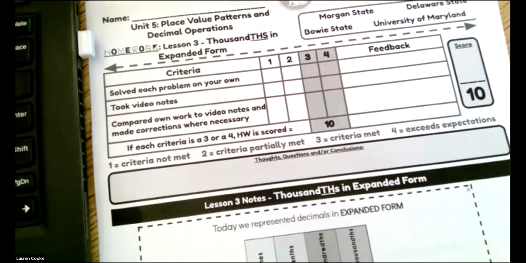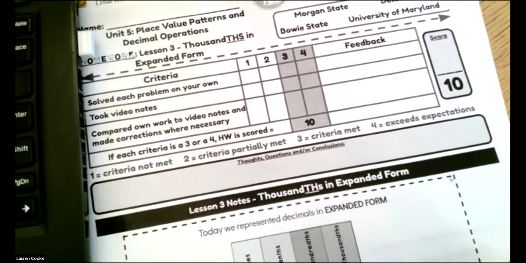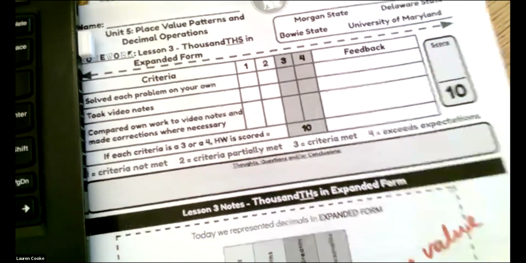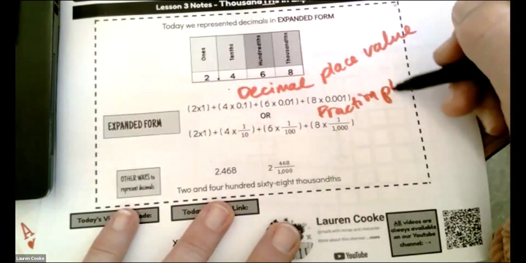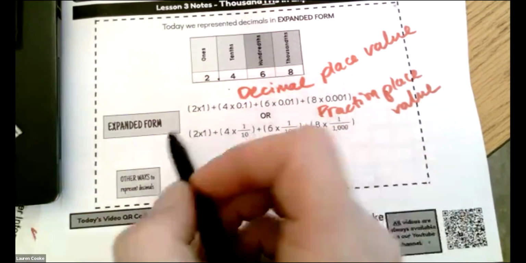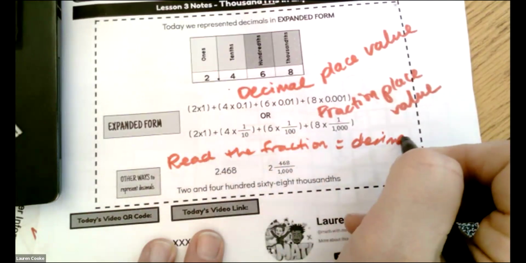So let's start at the beginning. We represented thousandths in expanded form on this lesson. I believe this was last week, lesson 3. Expanded form happens in decimal place value or fraction place value. It's really important that you can be fluent in both because you're going to have to interchange between them. It's also how you read the decimal. So that's really helpful. When you read the fraction, that equals the decimal, or the decimisal, like I used to say.